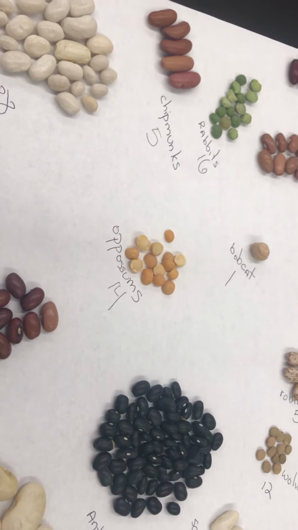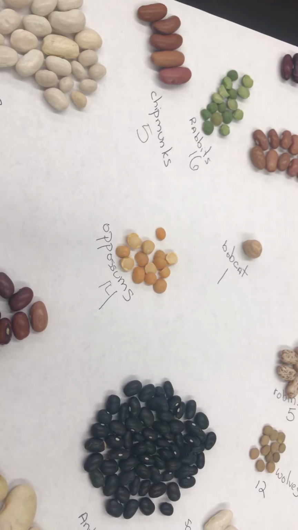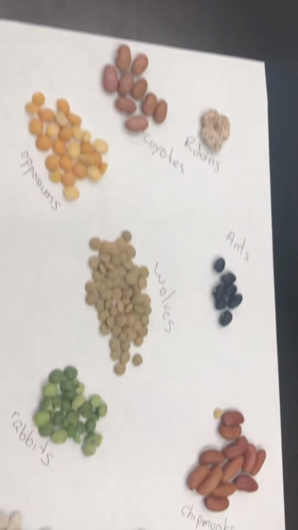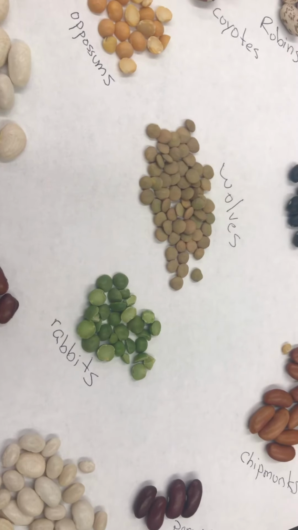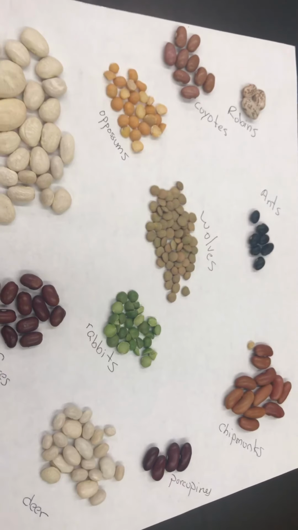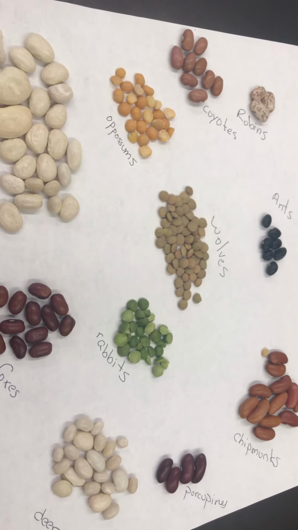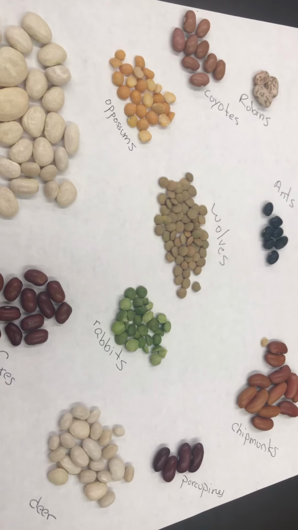My rabbits are those green split peas in ecosystem 1, and over here my rabbits are the same exact thing, those little green split peas. So you just want to make sure that your beans, your species, are the same from ecosystem 1 to ecosystem 2. You have the same beans representing the same species.